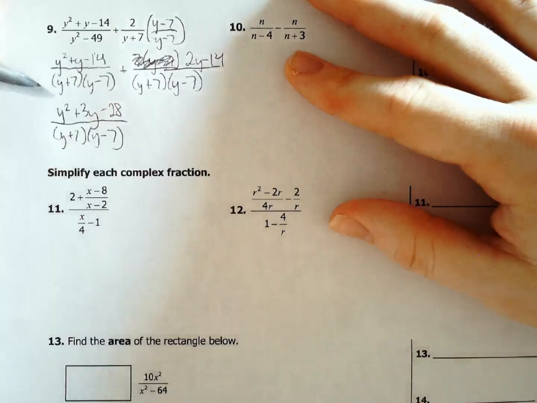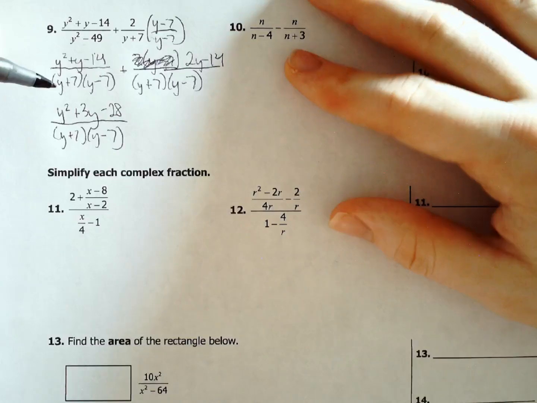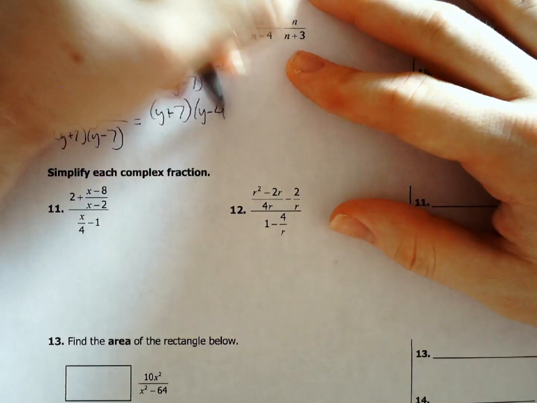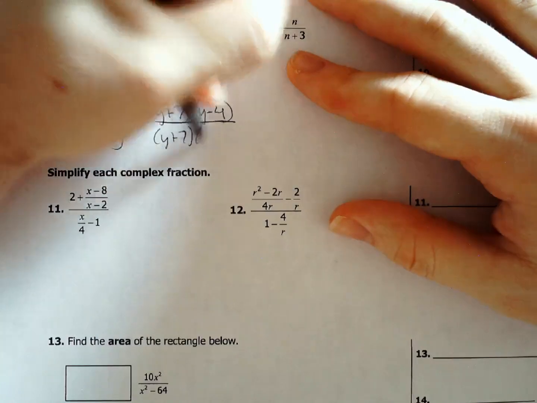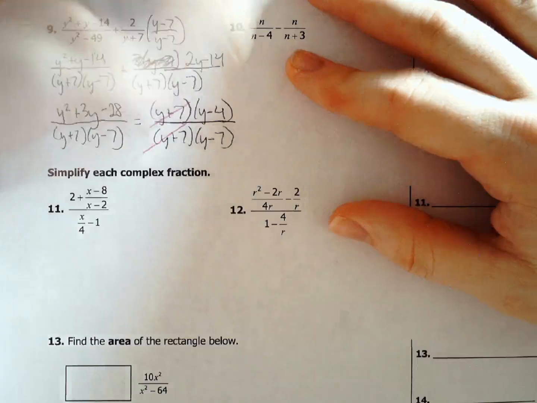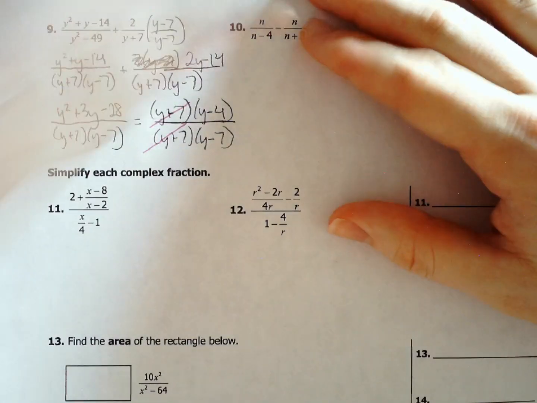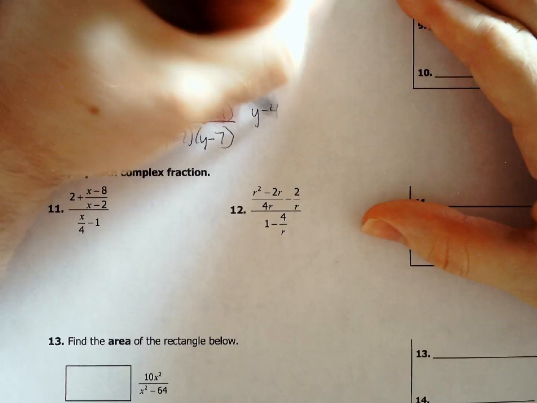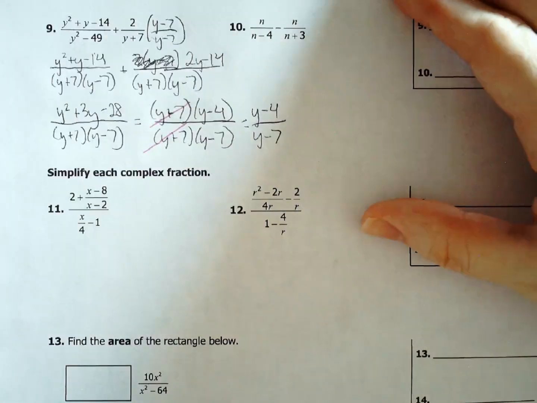How does this factor? Positive 7, negative 4. So y plus 7, y minus 4 over y plus 7, y minus 7. These cancel. And I just have y minus 4 over y minus 7. Doesn't get simpler than that.